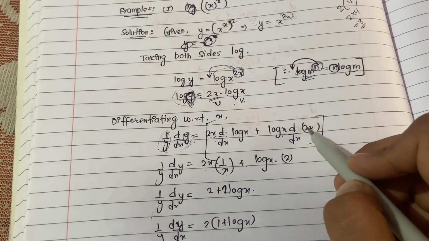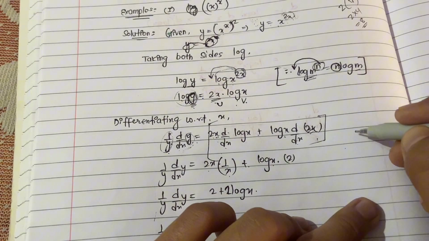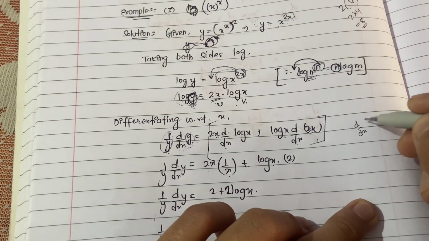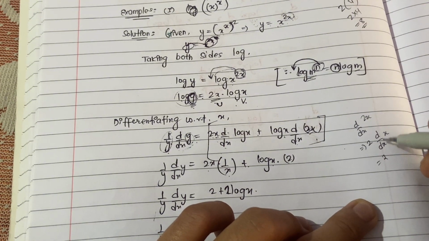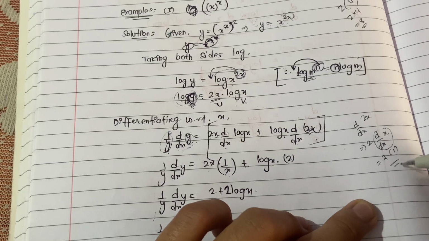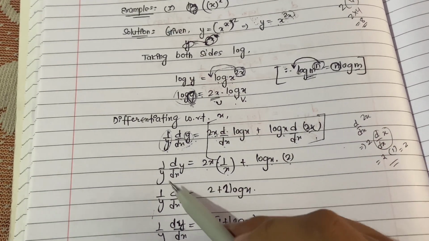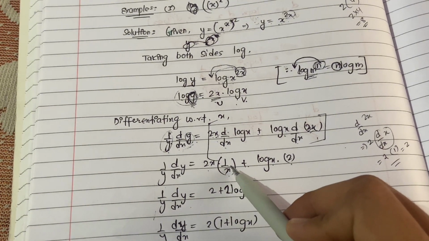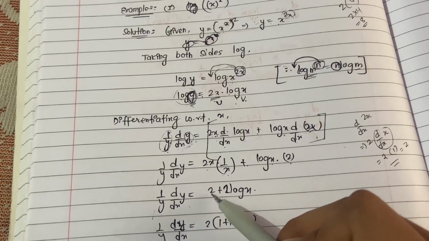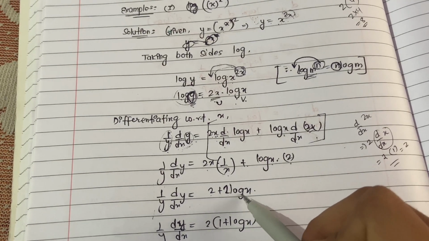See, this 2 will come in front since it is a constant, so 2 d by dx of x, isn't it? So d by dx of x is 1, so 2 into 1, it's 2 only, so here 2. Okay, so 1 by y dy by dx equals, this x will get cancelled, so only 2 plus 2 into log x is 2 log x.